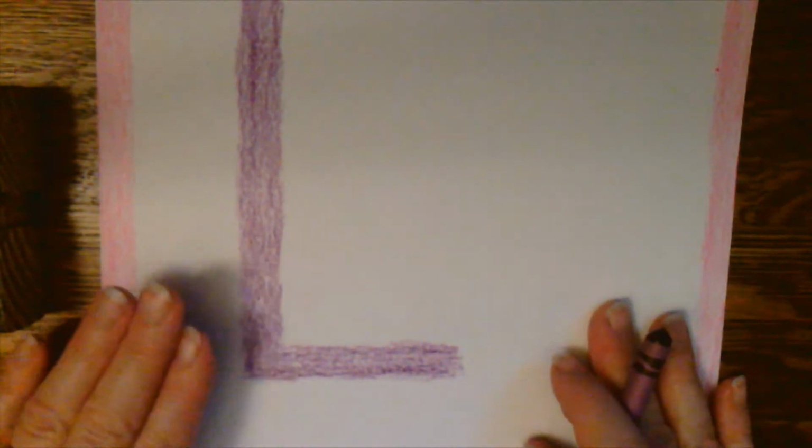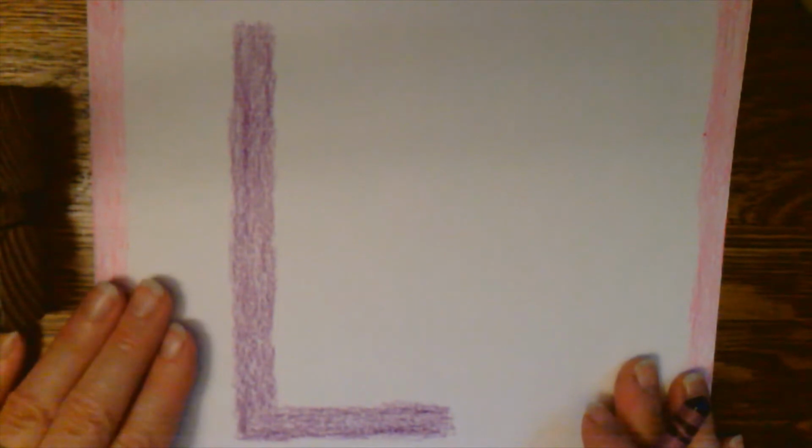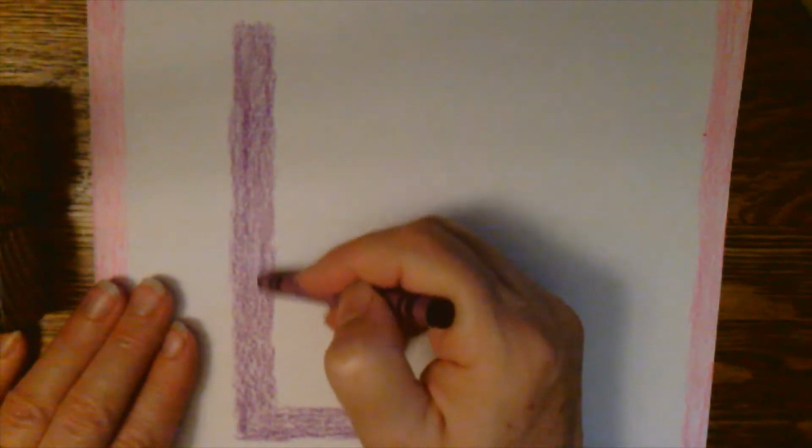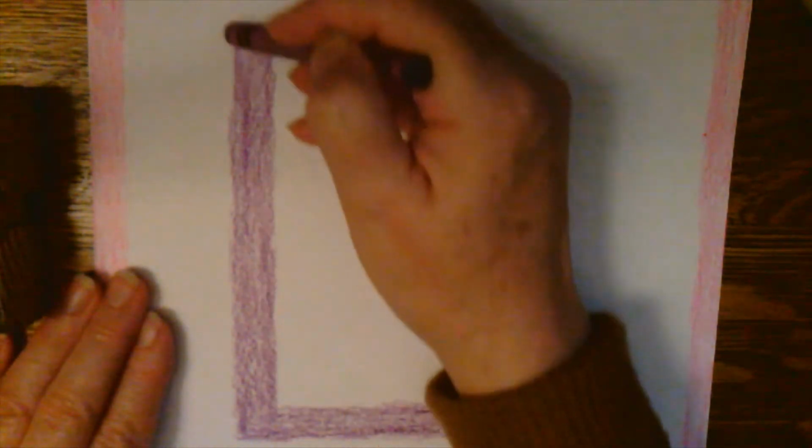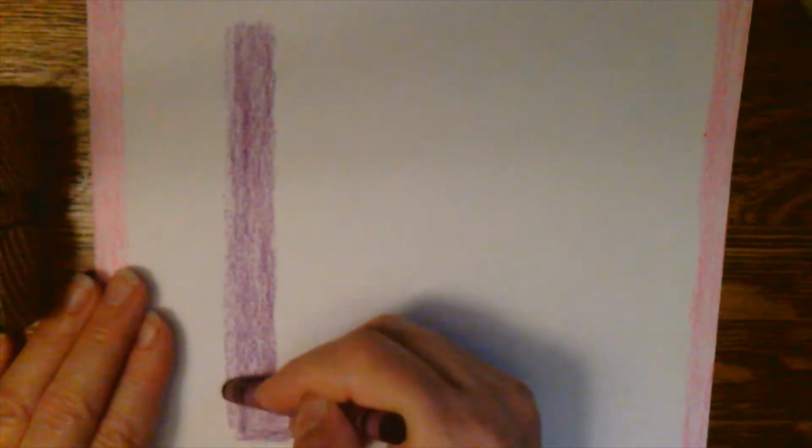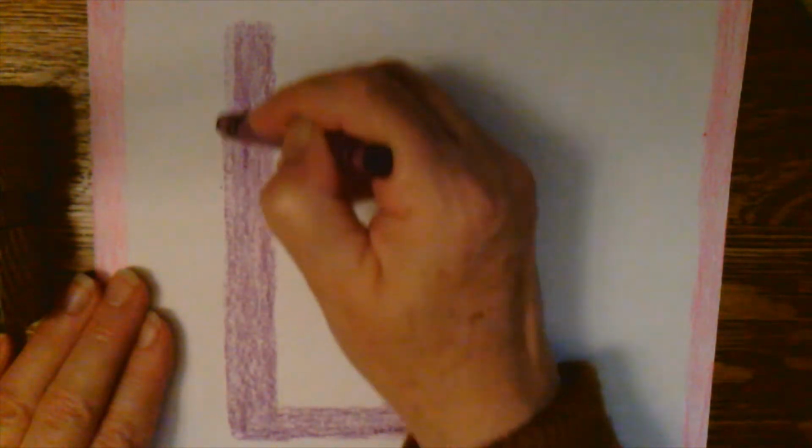All right, so now I'm going to start working on filling in the rest of her dress and the rest of her body. I'm going to need to be really careful to make sure that I do it pretty light so that my L still stands out really obvious.